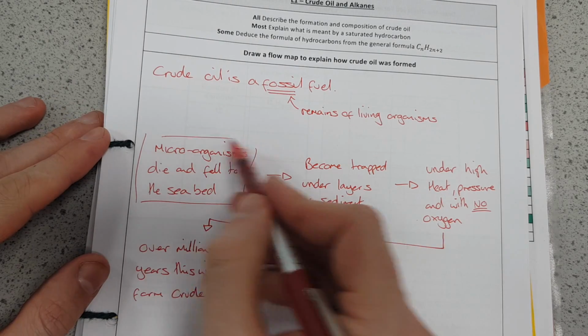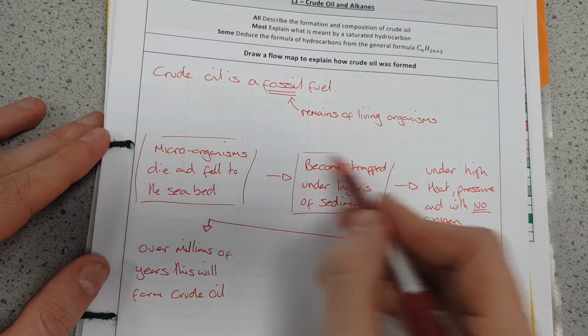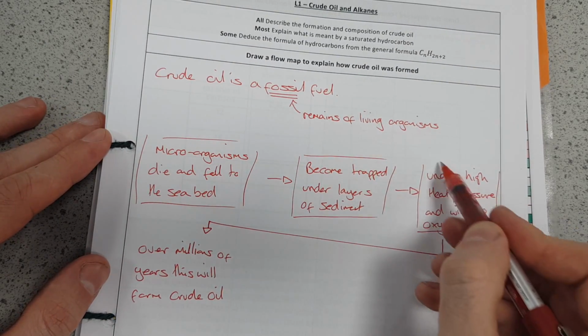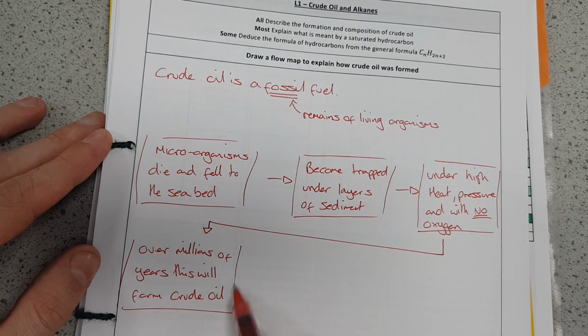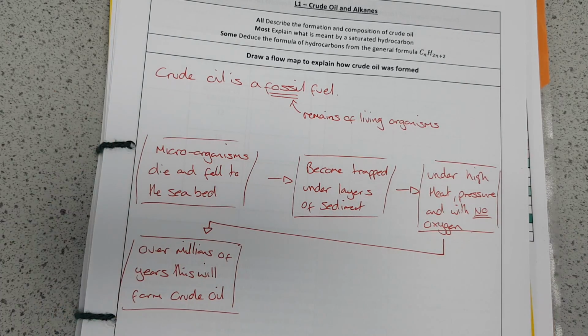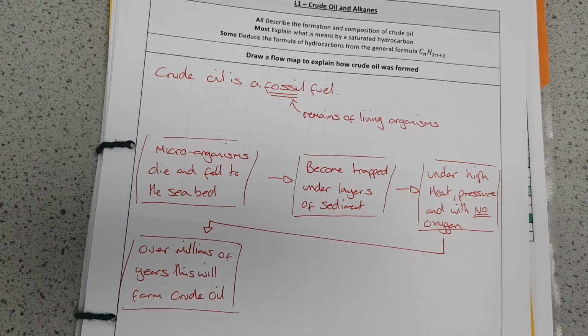So we can add our boxes now. Most flow maps you should always try and do in 4 steps. So our prehistoric microorganisms die, fall to the seabed, become trapped under layers of sediment and under high heat and pressure with no oxygen, and over millions of years they will form crude oil.